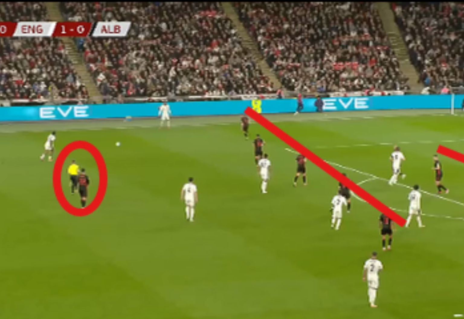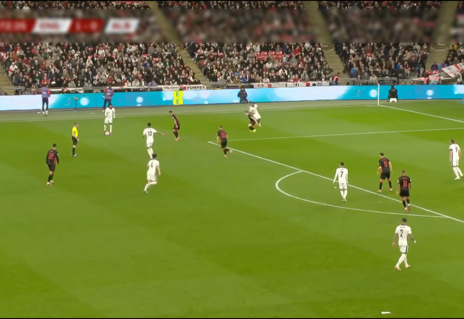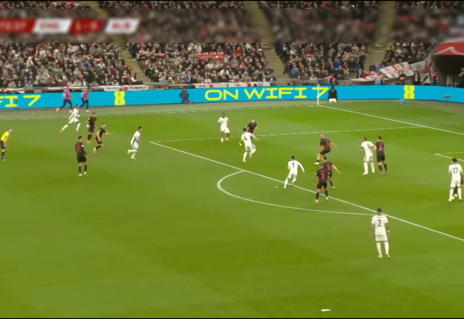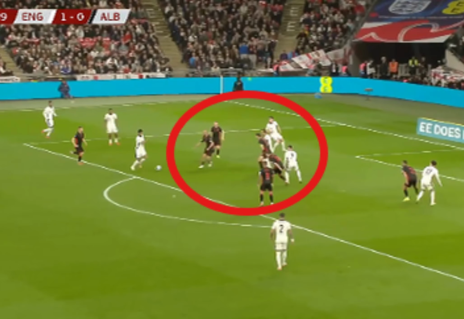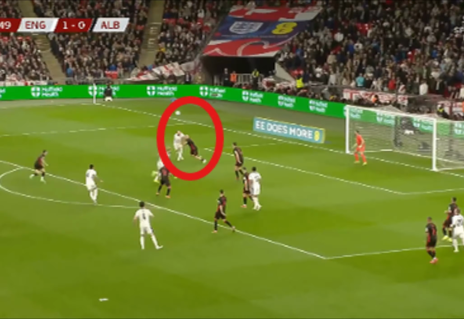As the game progressed, Albania made life difficult for England with their solid defensive shape of a 4-5-1 low block. Albania were very effective in closing out central areas just outside the penalty area. England were knocking on the door and patience would eventually prevail.